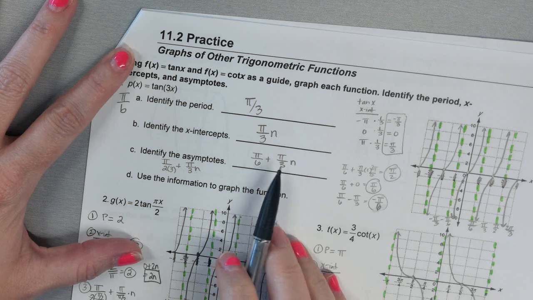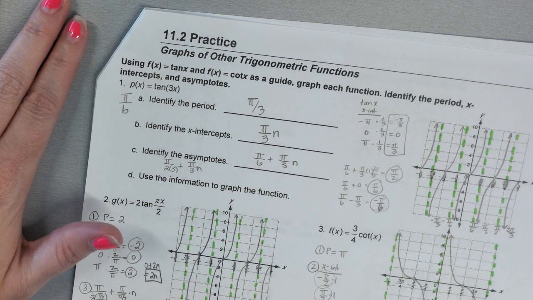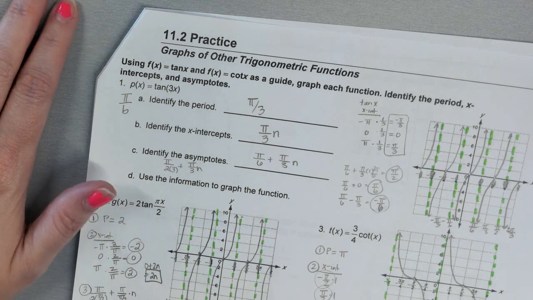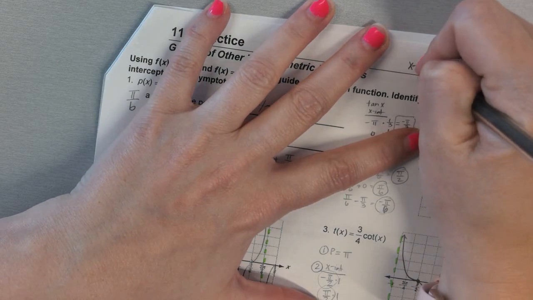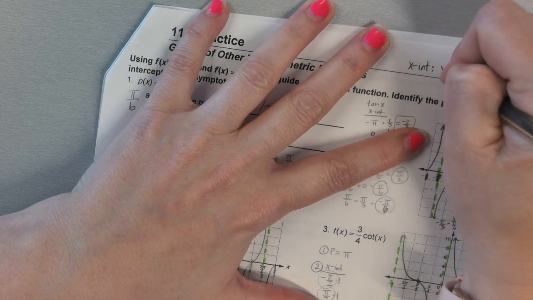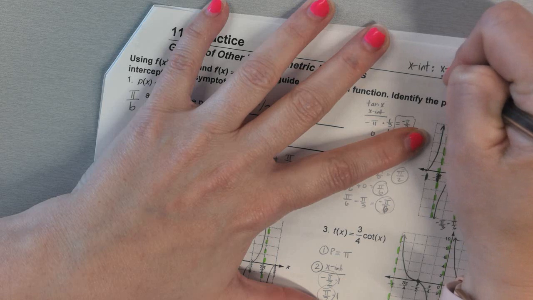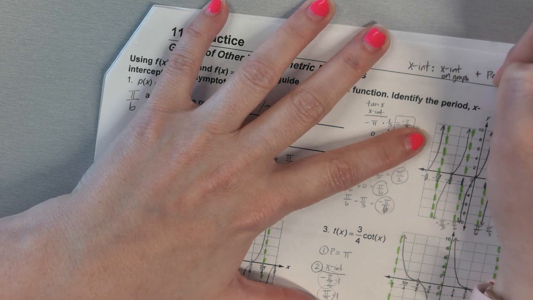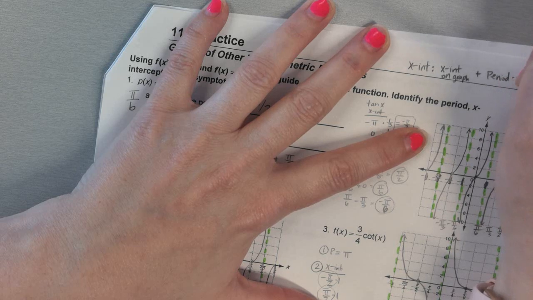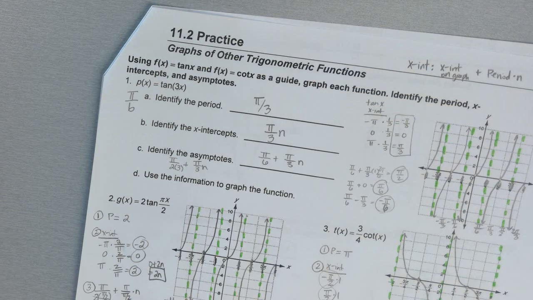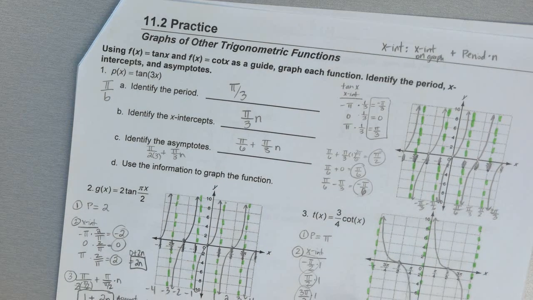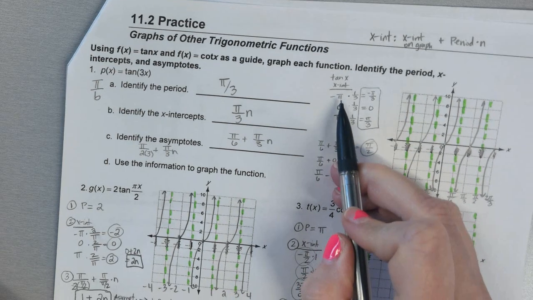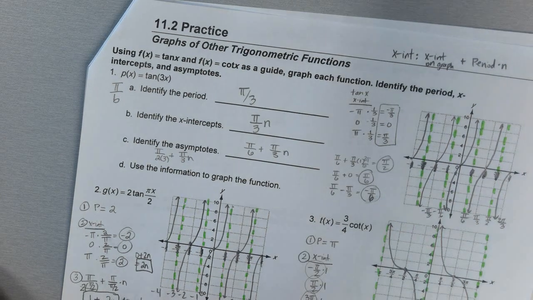Identify the x-intercepts. The x-intercept equation, I wrote that on the board. Okay, to do the x-intercept equation, all you have to do is find one of the x-intercepts on the graph, and then you add that to the period times n. Okay? So when you're doing the x-intercepts for a tangent, they are negative pi, 0, and pi.